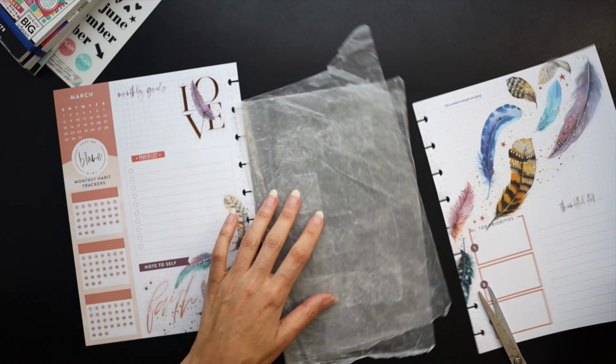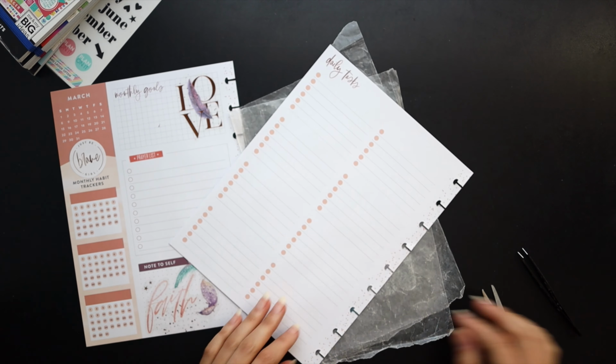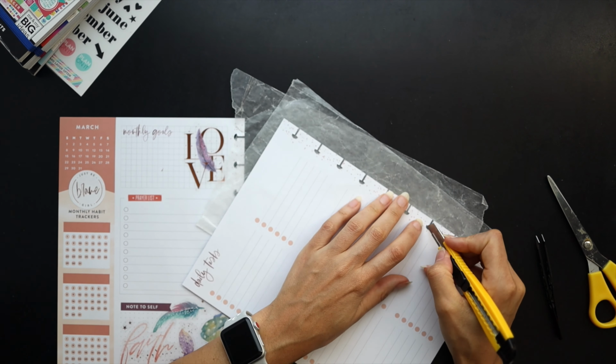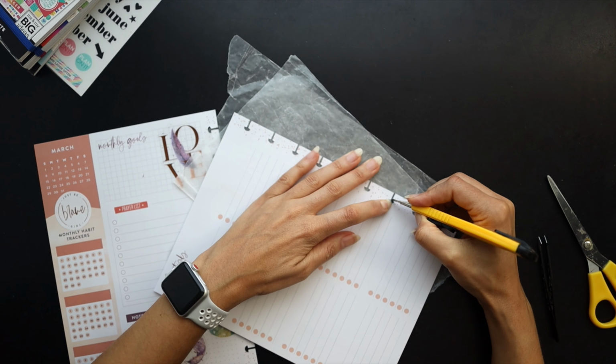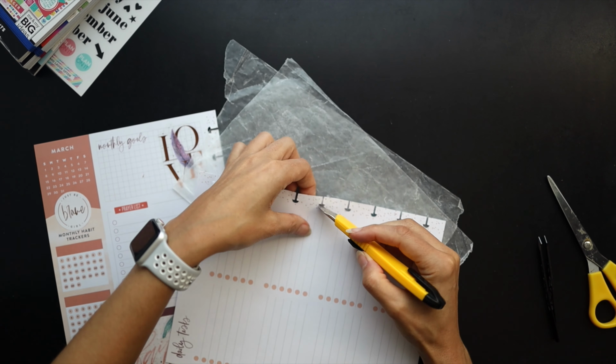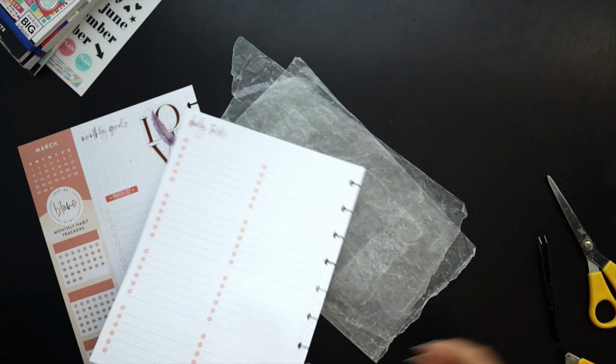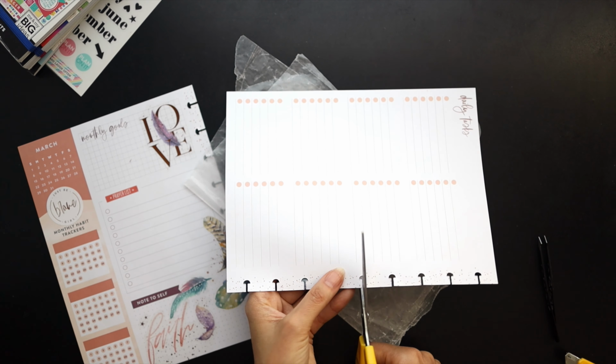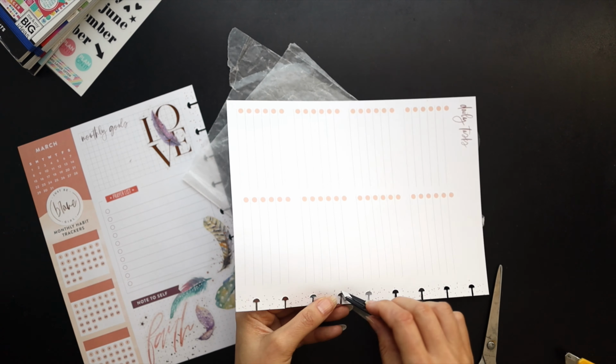So I'm trying to do it by hand and just see how it works, and it actually wasn't too bad by hand. It just obviously is a little bit more labor intensive. But as we go, I do more stickers on the center of the spread, so you're going to see some hole punch trauma coming up, but overall not too bad.